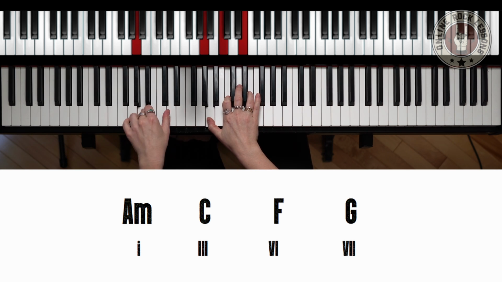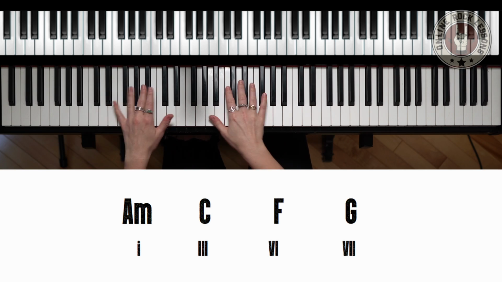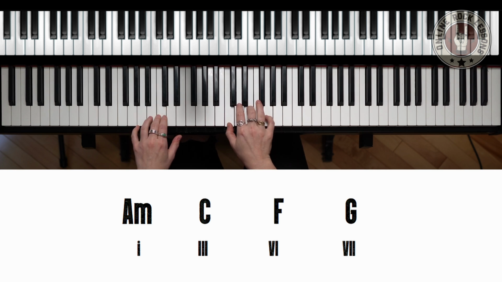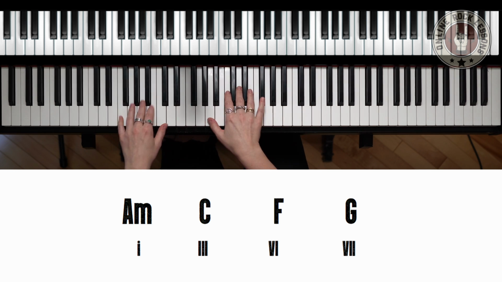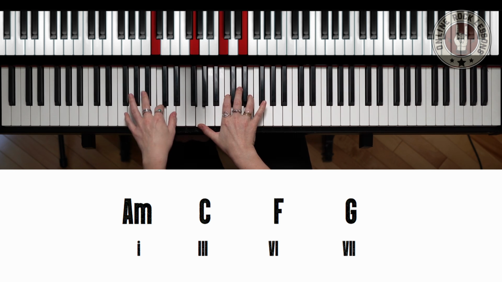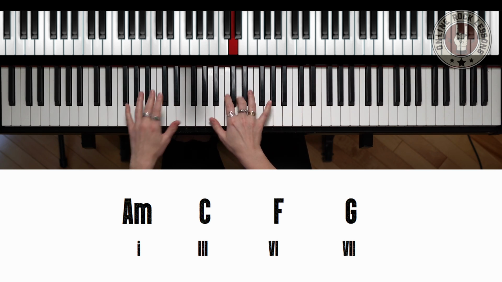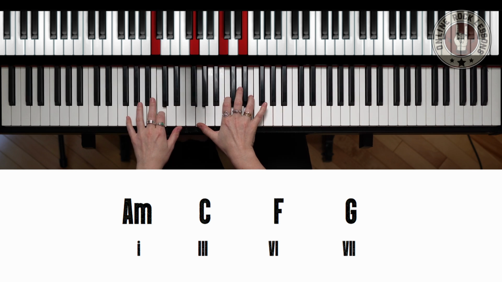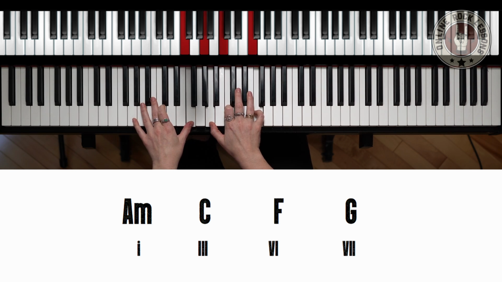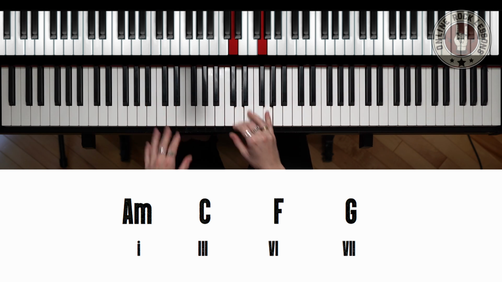Just like this. And one thing that is very important to practice is chord inversion. So just like I've played, I'm not using just the root position of each chord. I'm trying to find the chord inversion that is the closest from the chord I'm at. So from A minor, C major here, F major, and G major. So that's a very good idea to practice.